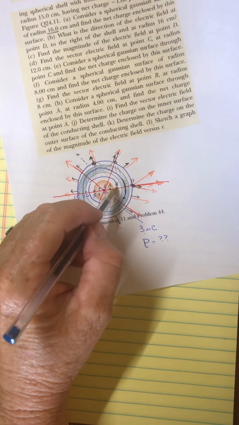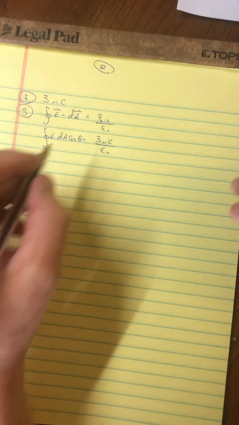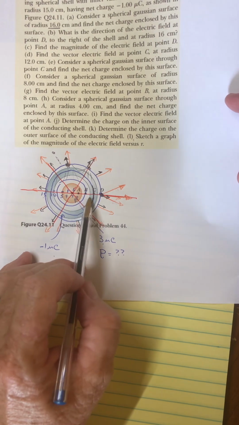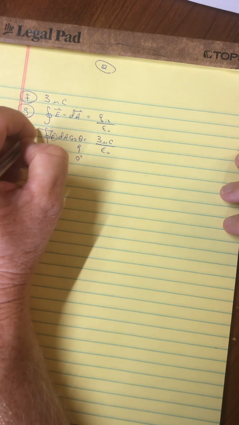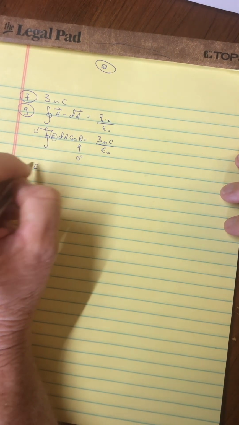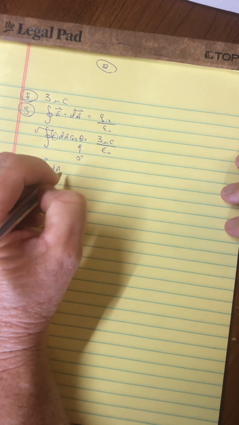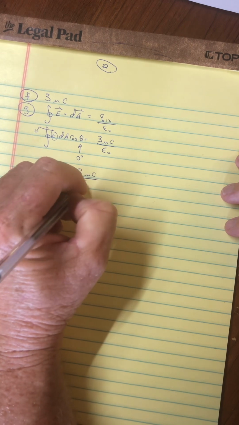If we're looking at a point inside, we still have these same lines of symmetry on the inside. And so we're going to say the angle is 0 everywhere along this Gaussian surface that is inside here at 8 centimeters from the center. And we're also going to make that same argument that the electric field would be a constant over that Gaussian surface.